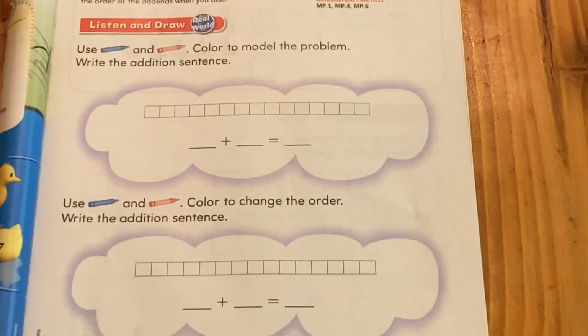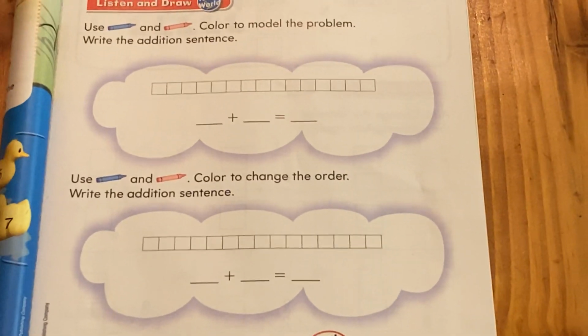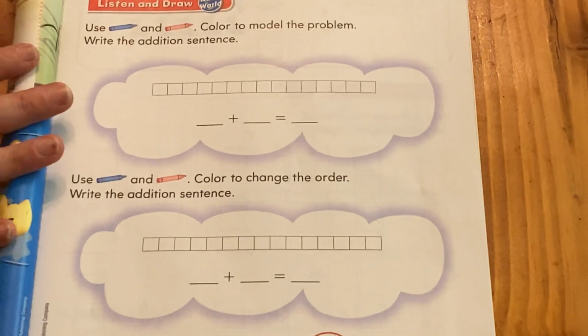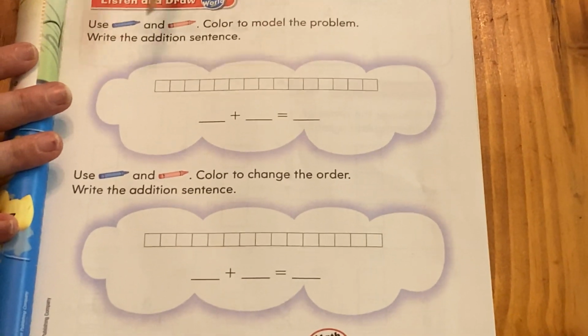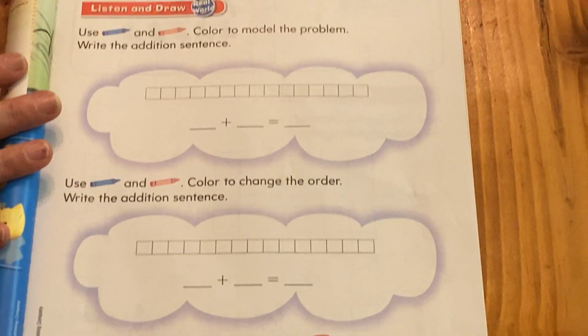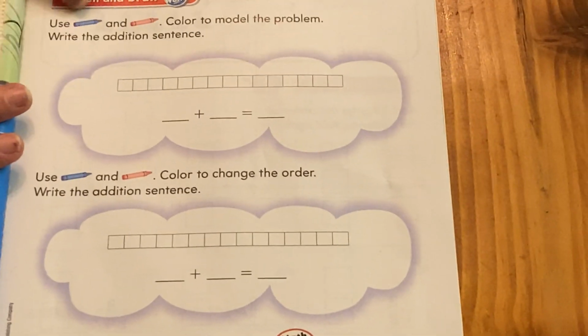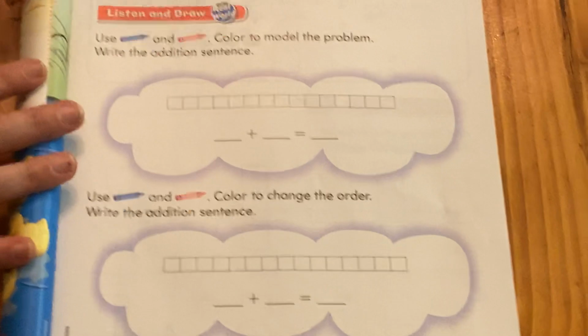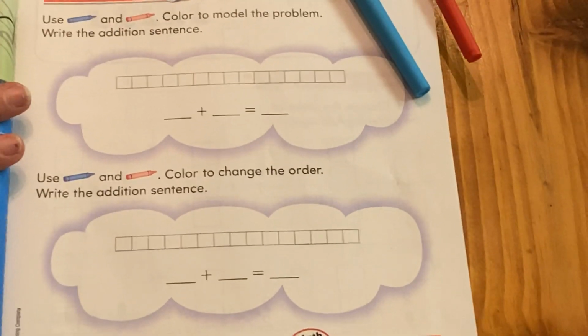Now we talked about this a little bit last week. And we found that when we flipped our dominoes, it didn't matter. We're going to see if that is still the case. So when we add our numbers, we're going to see if they change. So we have a red and a blue. So make sure you grab a red and a blue.